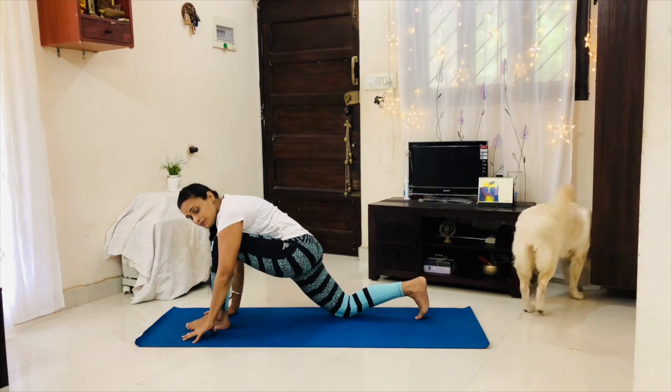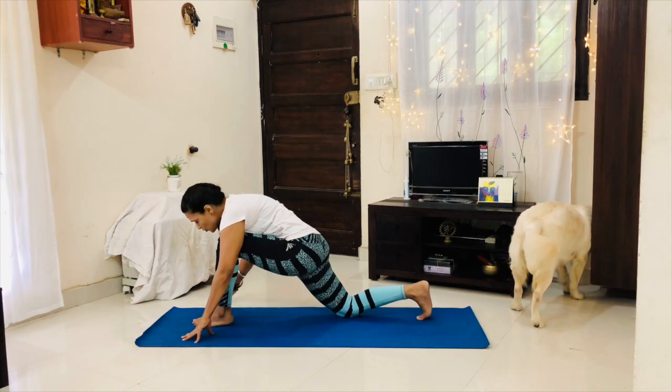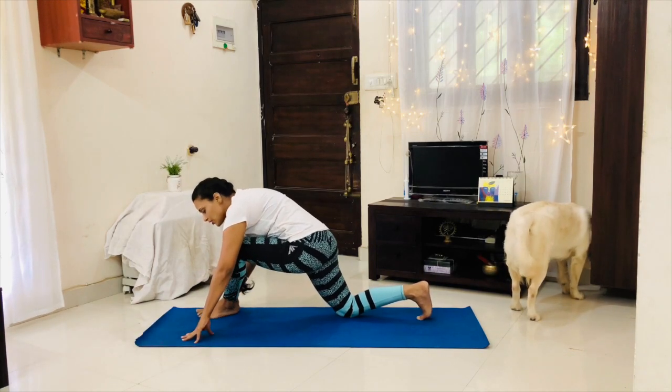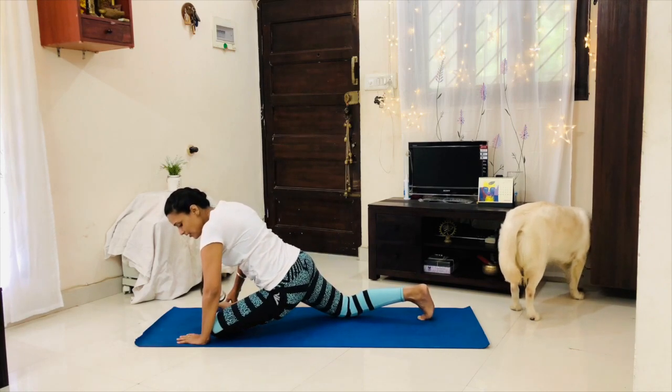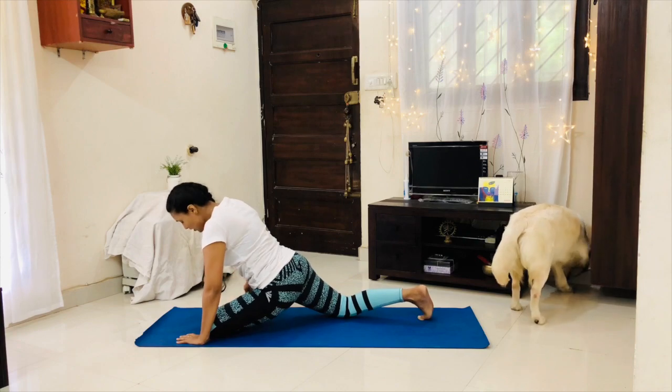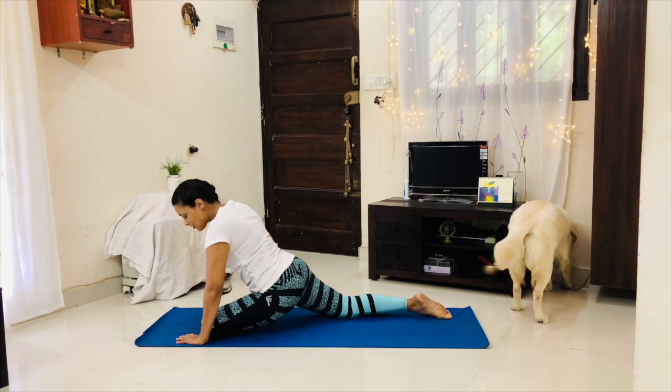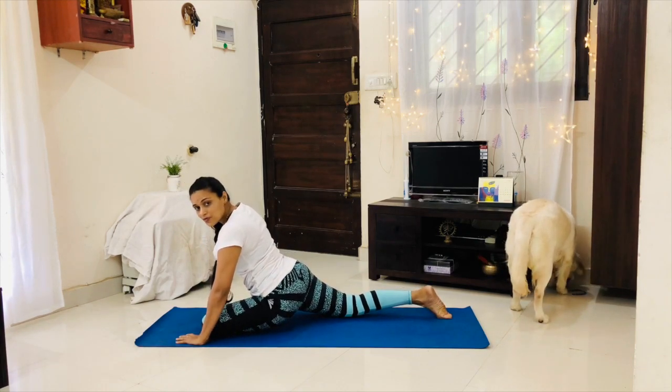Tuck your toes in. Slide your left leg towards the right hand. So you're going to slide your left leg towards the right hand. Bring the left knee down. Take your left foot inwards if this stretch is too much for you.